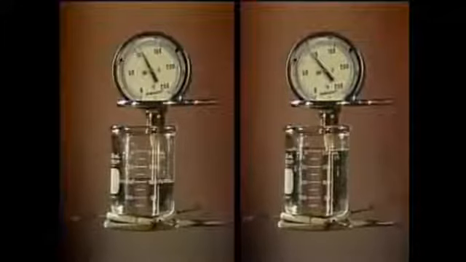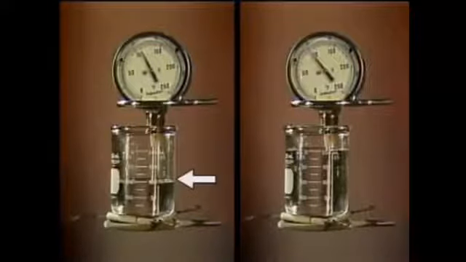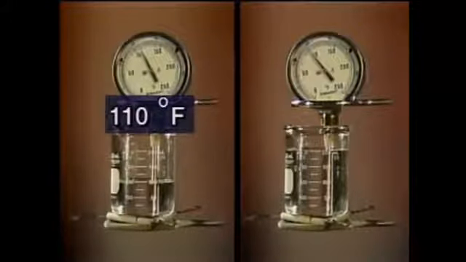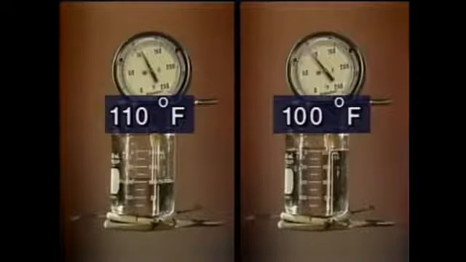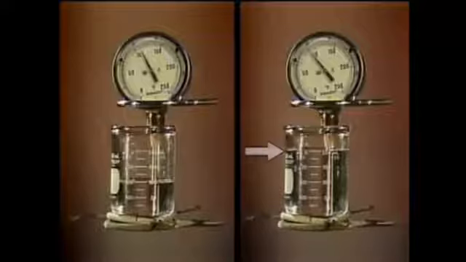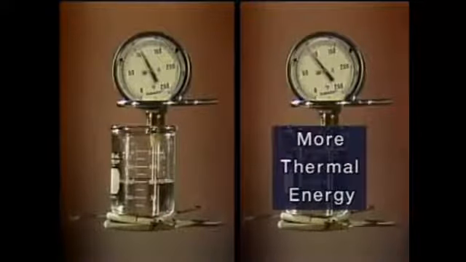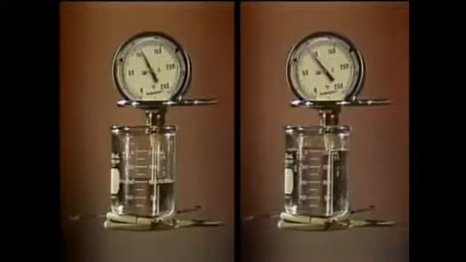In a sense, heat is the amount of thermal energy, and temperature is the intensity of the thermal energy. We'll use two beakers of water to illustrate the relationship between temperature and thermal energy. This beaker has only half as much water as this beaker. The temperature in the beaker with less water is 110 degrees Fahrenheit. The temperature in the beaker with more water is 100 degrees Fahrenheit. The beaker with more water contains more thermal energy and therefore more heat than the other beaker.